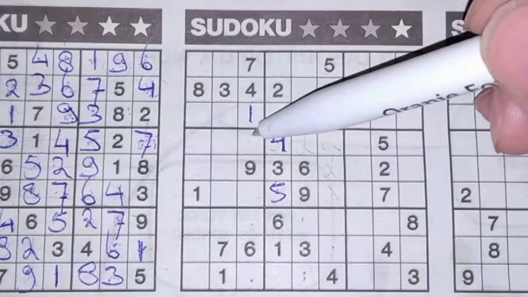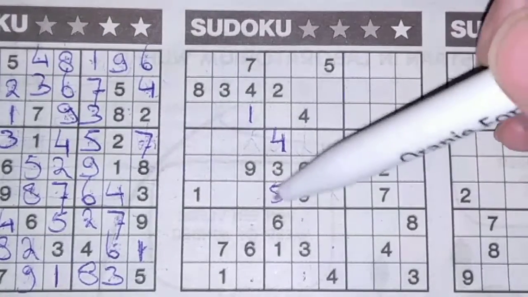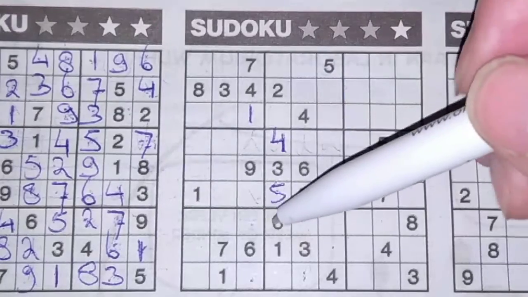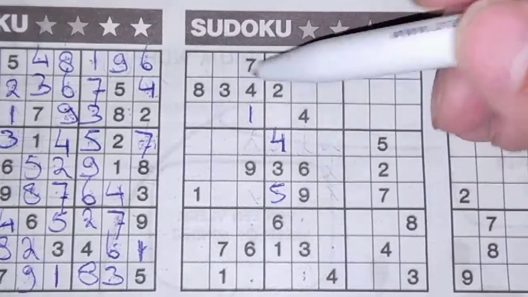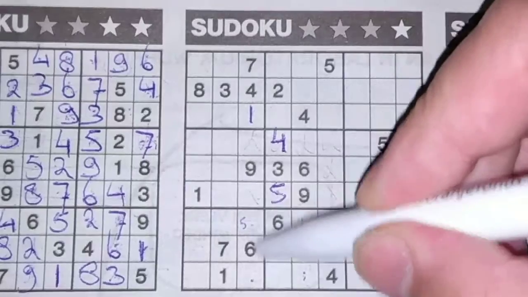I see a 5 here, so no 5 there. Here a 5, no 5 there. So the 5 in this column should be here and there.